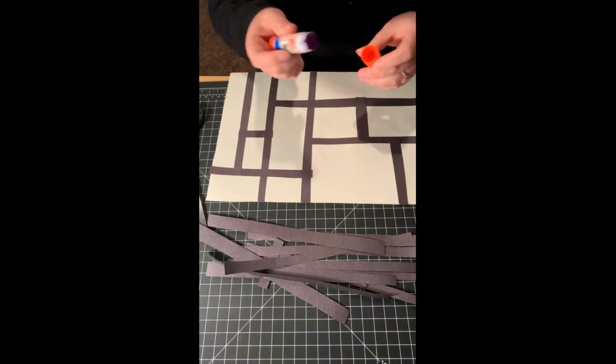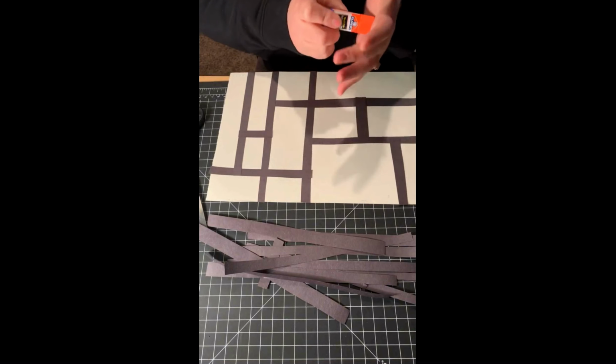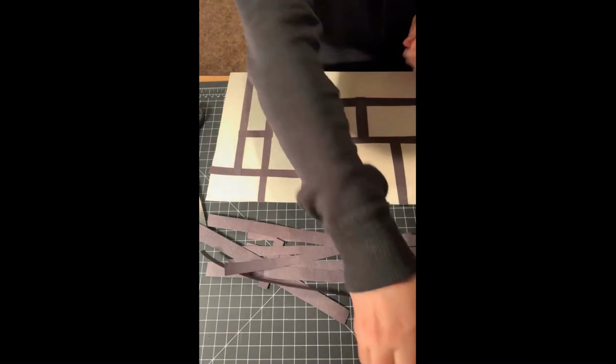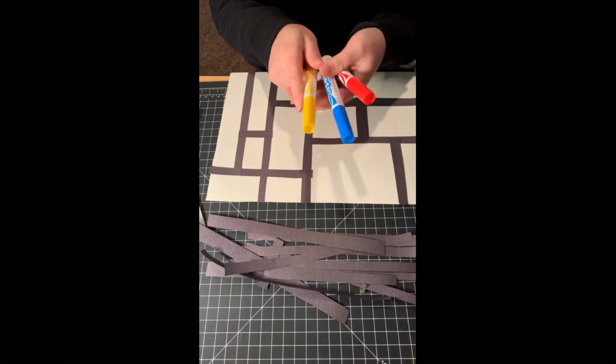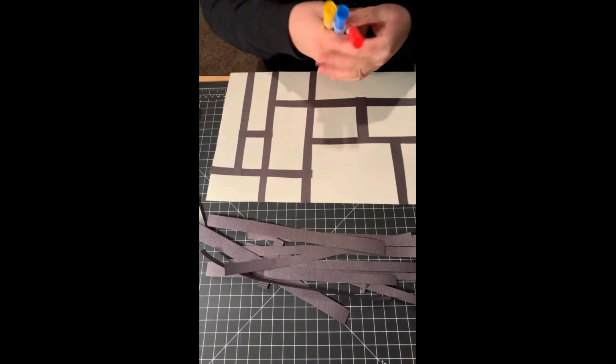So then when we are done with our glue stick, we're going to put our cap back on. So you're going to twist your cap back on like you normally would. So now we're going to start with our markers. Once you have your grid down, you want to start with your markers.